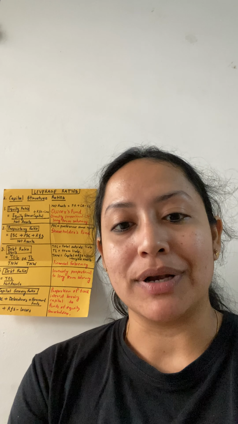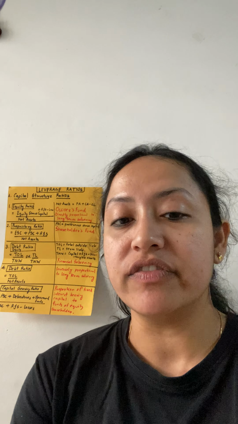What do you mean by the capital structure ratios? As we discussed earlier, the capital structure ratio is a subtype of leverage ratio which tells us about the long-term solvency of a business entity. The first one being equity ratio.